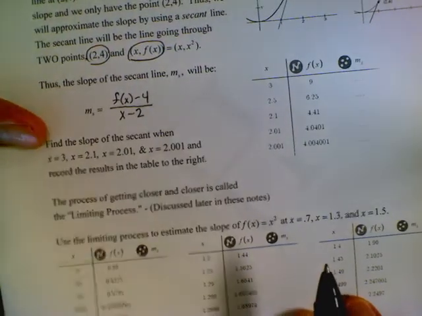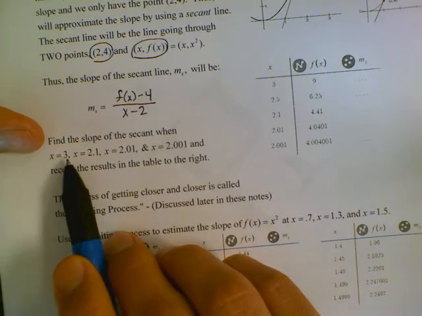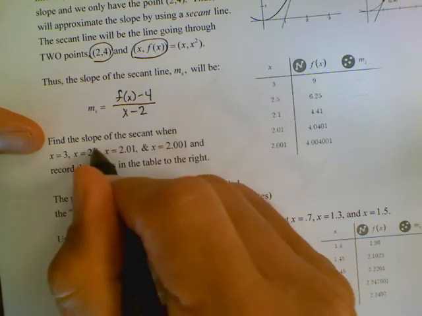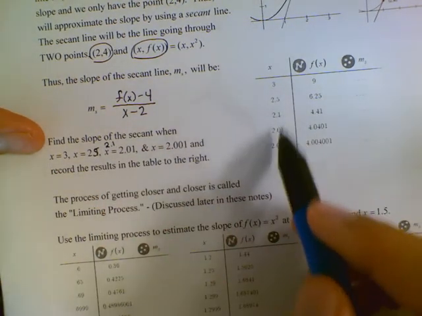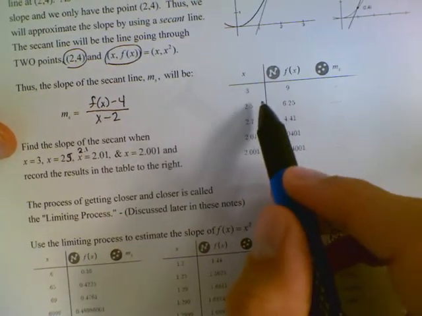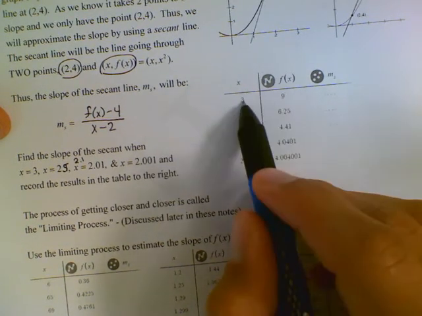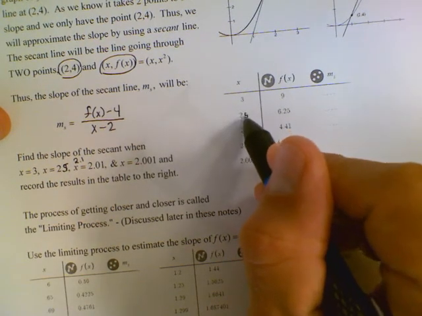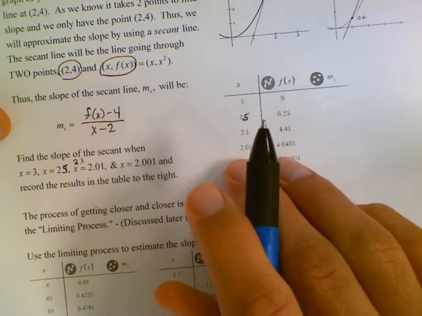So this says to find the slope of the secant when x equals 3, when x equals, I'm going to make a minor correction, 2.5, 2.1, 2.01, and 2.001. So what I've done is I've filled in the chart a little bit, and this would be 3, and then when I substitute in 3, I'd get 3 squared, or 9. When I substitute in 2.5, I would get 2.5 squared, or 6.25. So those are all of our points.